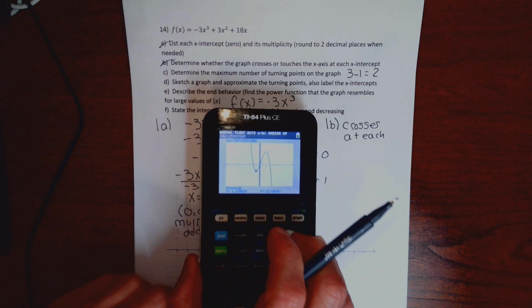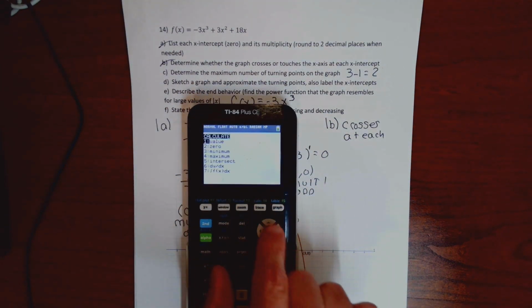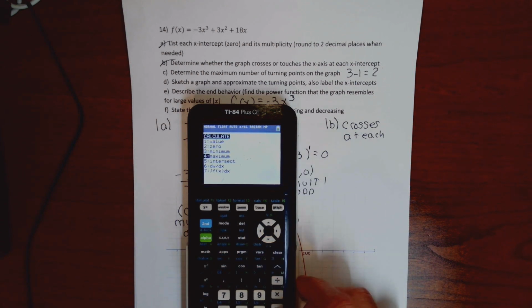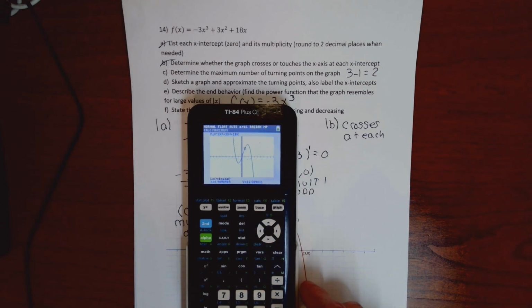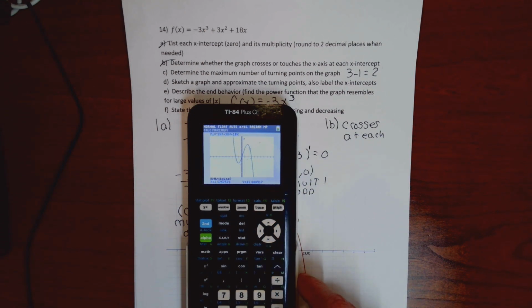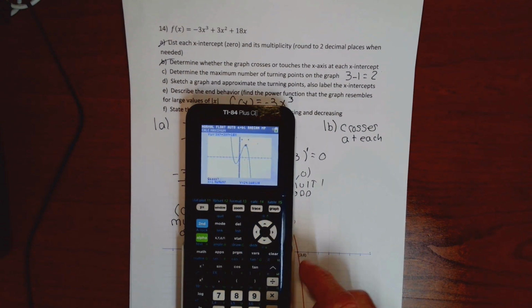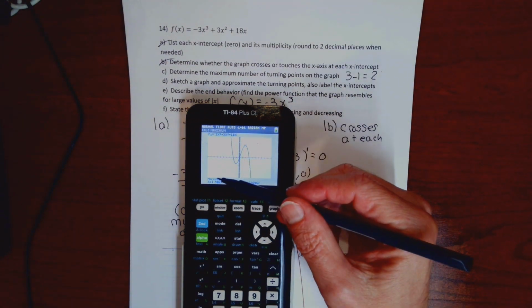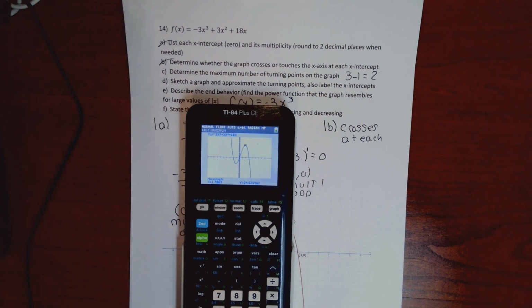to need to plot on top of the intercepts, and I need this maximum point. I do second calc, go down to maximum, use my cursor to get my blinking cursor a little bit to the left of the maximum point, hit enter, then I go around to the opposite side, get my cursor flashing a little to the right of the maximum point, hit enter, and then I get as close as I can to the maximum point, hit enter, and I'm going to say that's 1.79, 24.63 rounded to 2 decimal places.